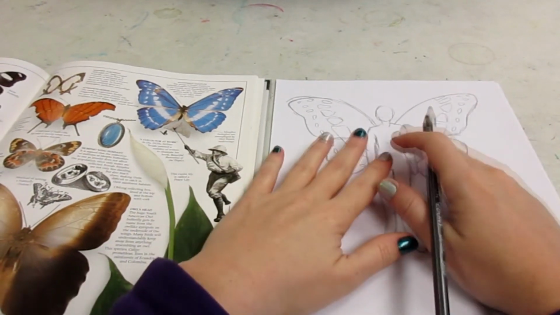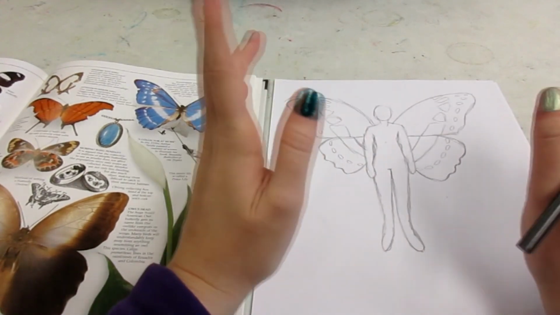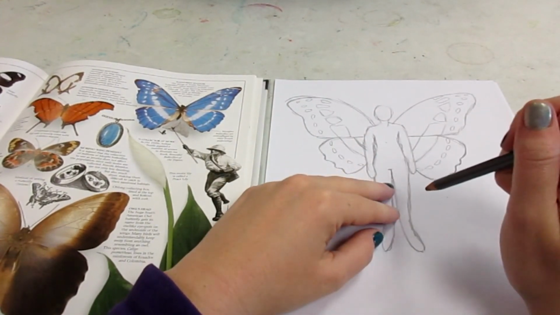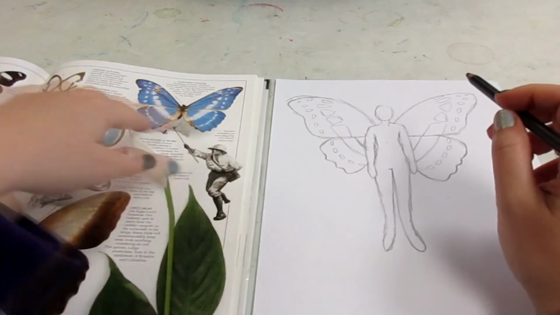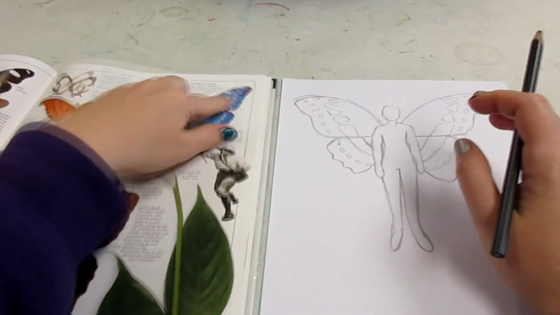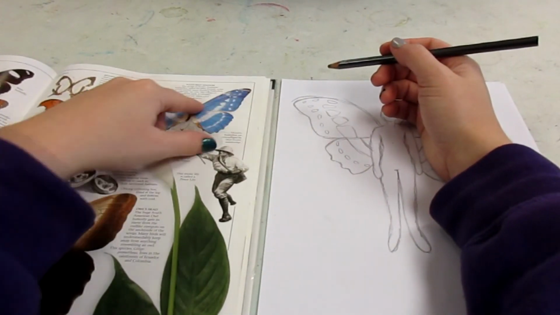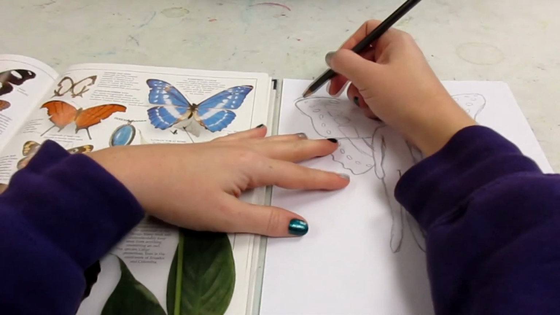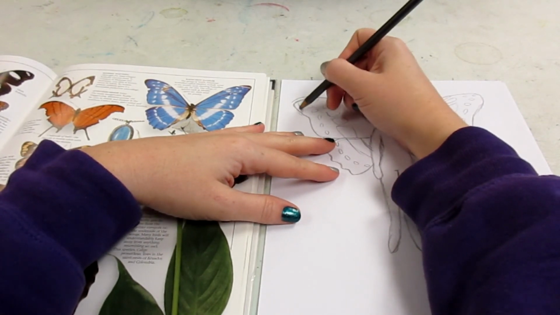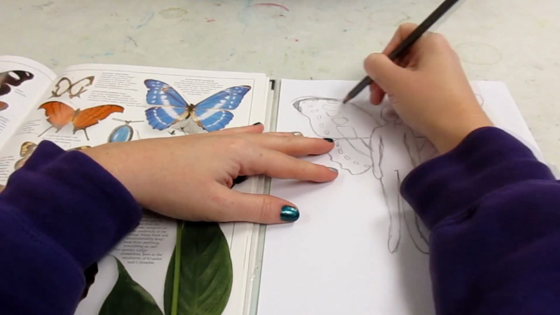This fairy is already pretty cool. It's not just a fairy with bumpy butterfly wings. It's got a lot of details. Now, this butterfly has shading too. If I was to go and color this, I would have to think about that. But I can go and add a little bit of the dark outline. The wing has kind of a black edge to it, and I think that is going to help it stand out.